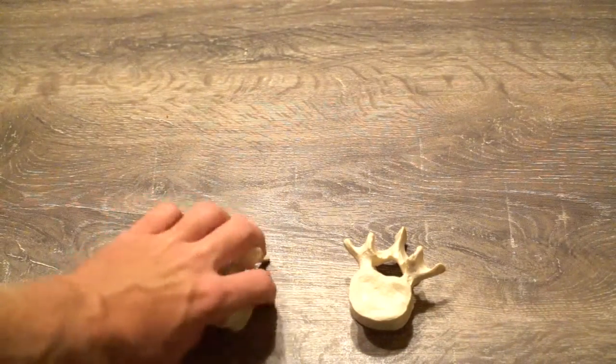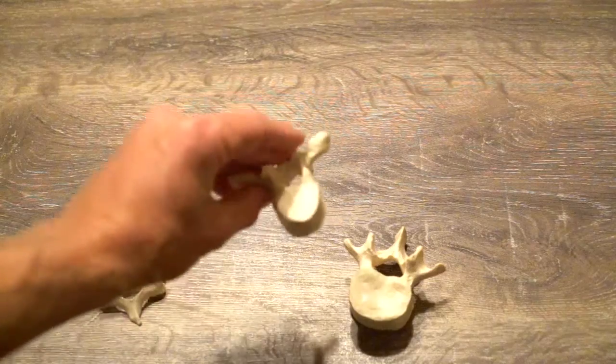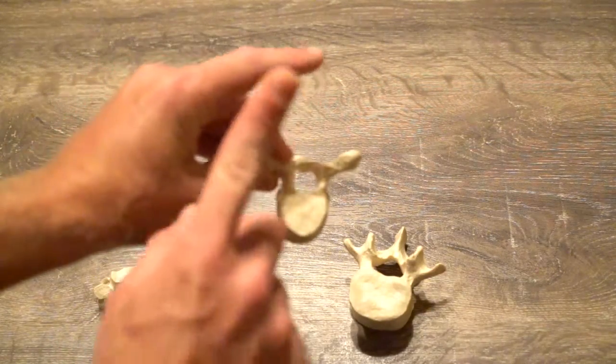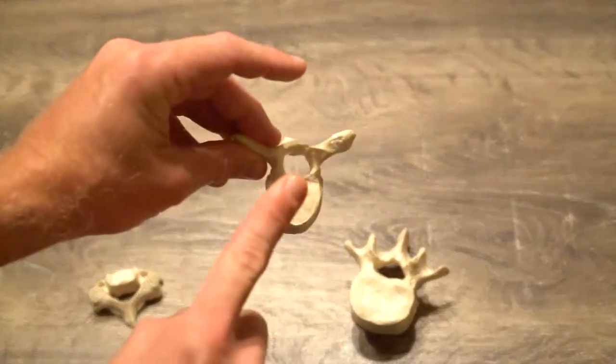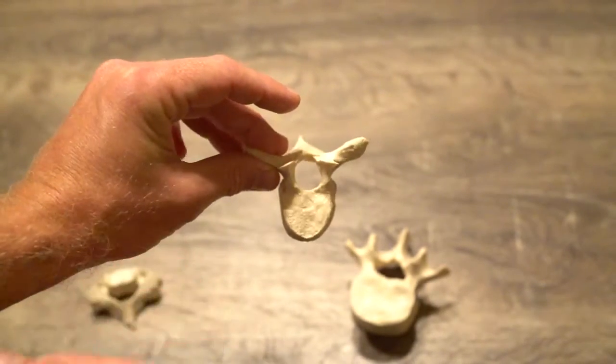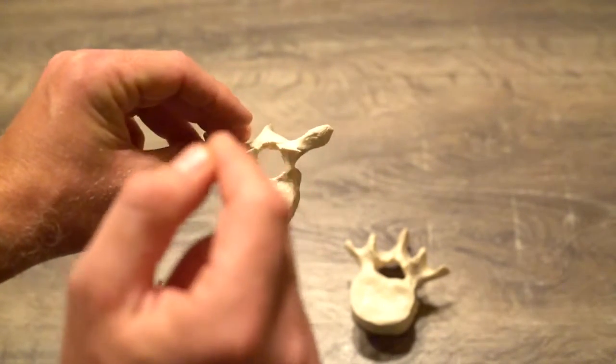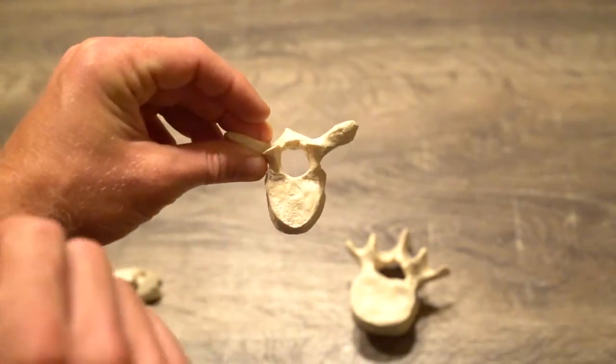And then finally, the last structure you need to know for all the vertebrae is the body itself. So that's how we determine the thoracic from the lumbar, but another name for the body is centrum. All right, the center mass of this bone is your centrum.